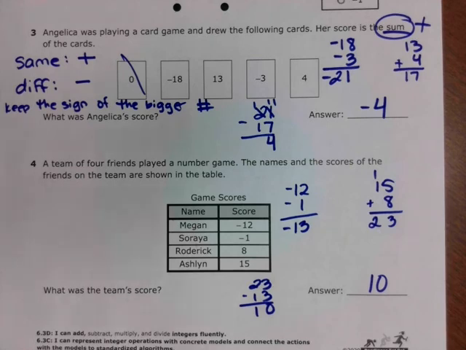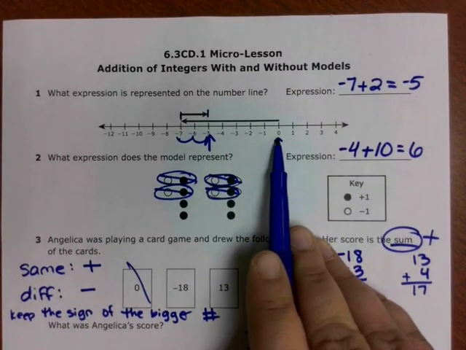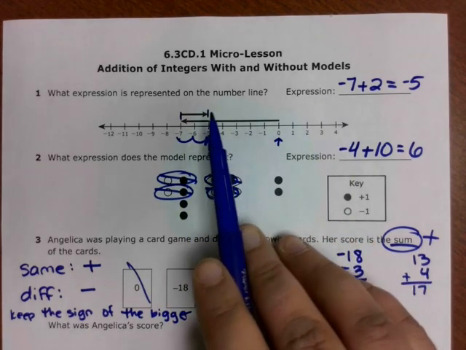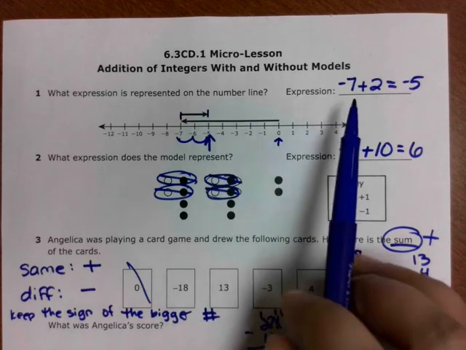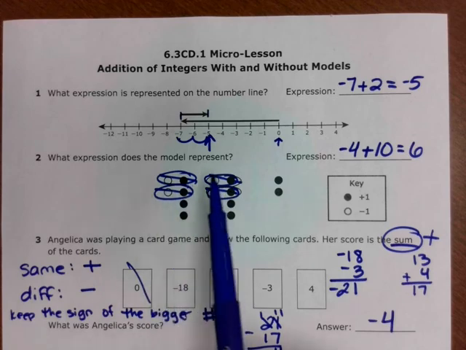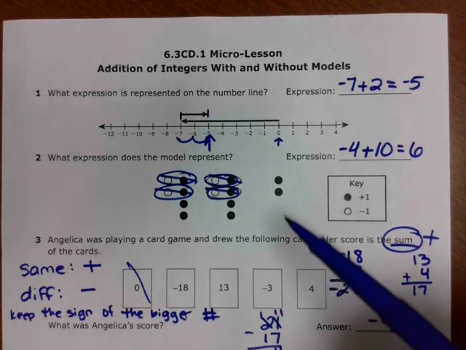All right, guys, that's it. Just remember, same sign add, different sign subtract, and then always keep the sign of the bigger number at the end. And then on the number line, make sure you always start at 0 and see where that arrow goes first. That's your first number, and then the second number is the second arrow. And then where you end is your answer. And then down here for the counters, remember that a negative and a positive together end up canceling each other out, making 0. And then count what you have left.